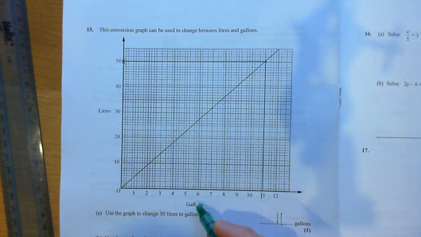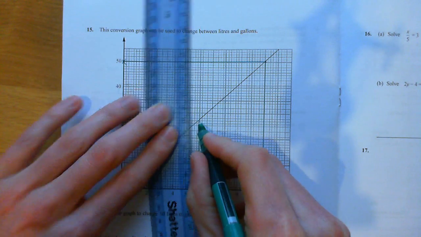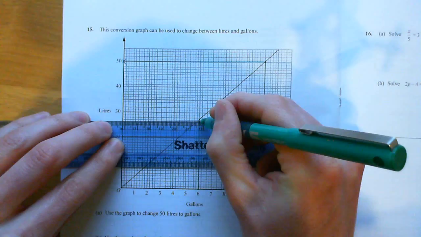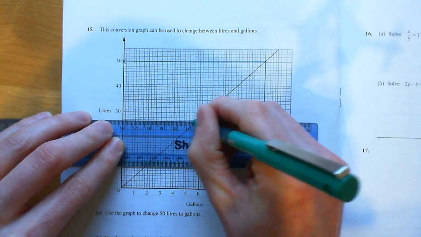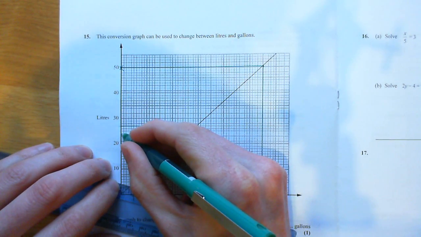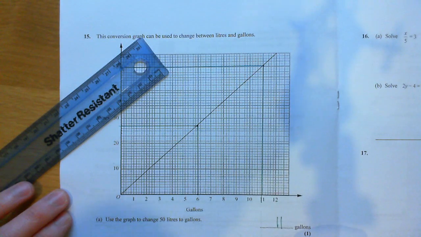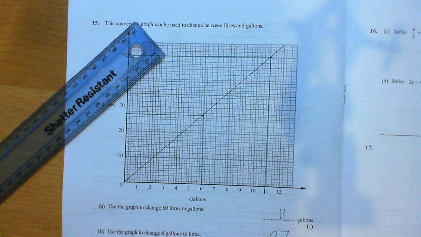11. 6 gallons, so I'm starting on 6 to litres. And this is where I'm going to struggle on this poor quality printout to work out what it is. 21, 2, 3, 4, 5, 6, 7. Wasn't as bad as I feared.